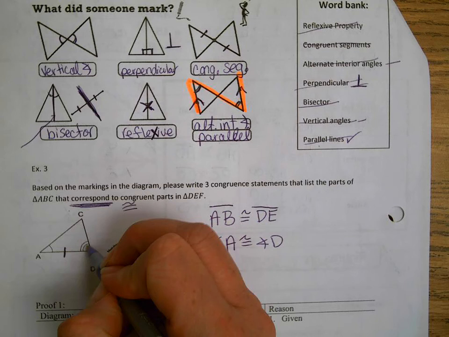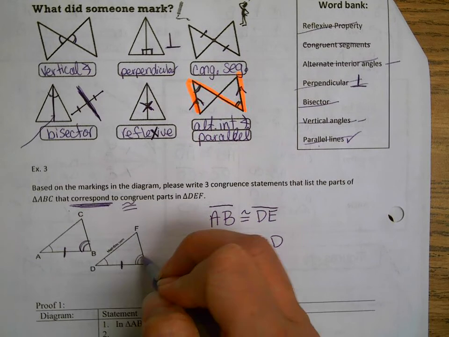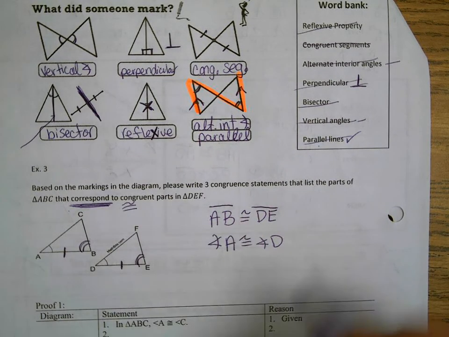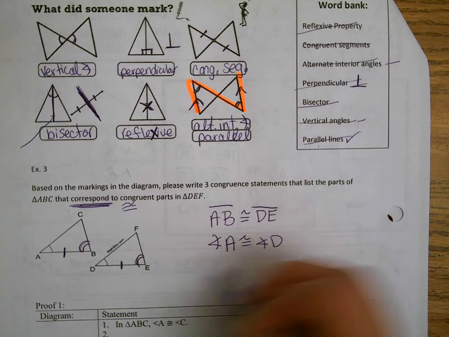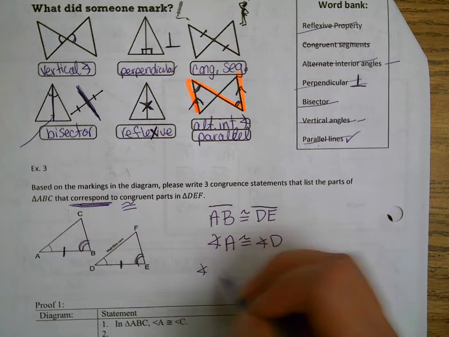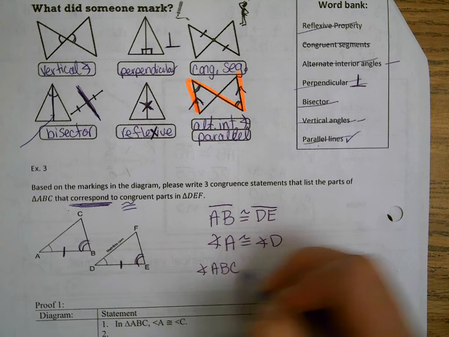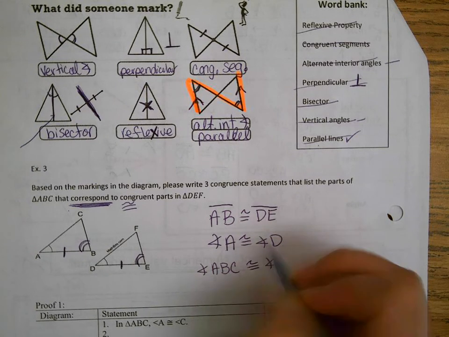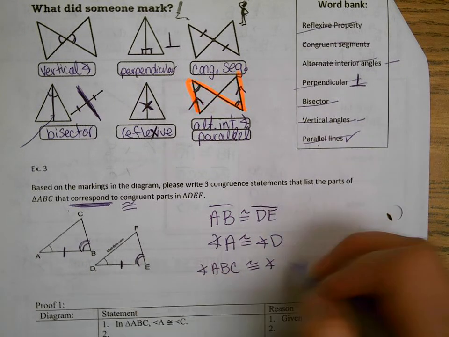And last but not least, the other set of parts that are equal is this angle at E and this angle at B. Now, instead of using single letters, we could use the 3-letter combination. So angle ABC is congruent to angle DEF.